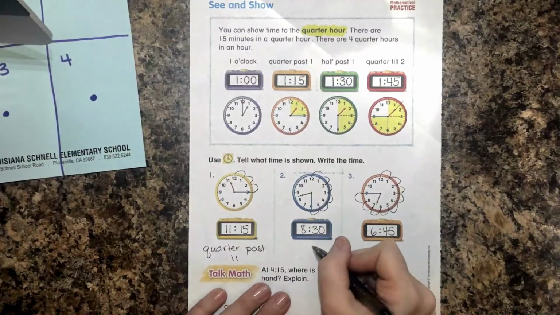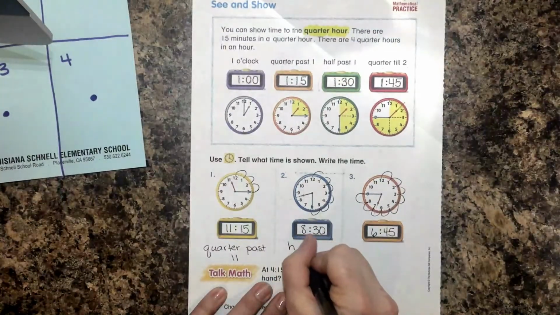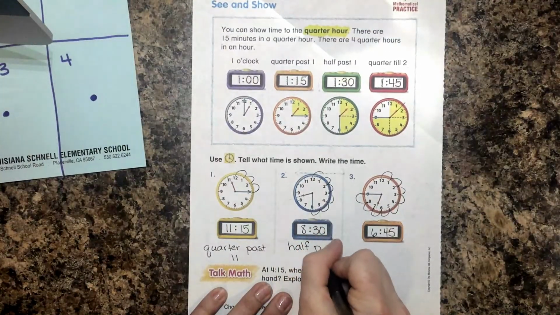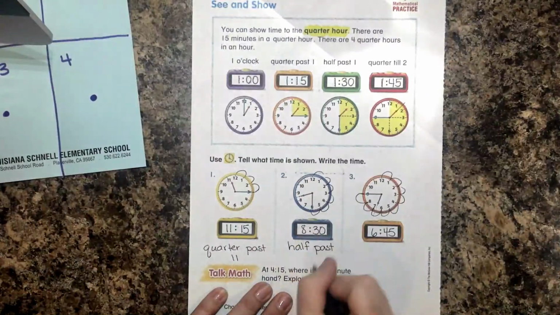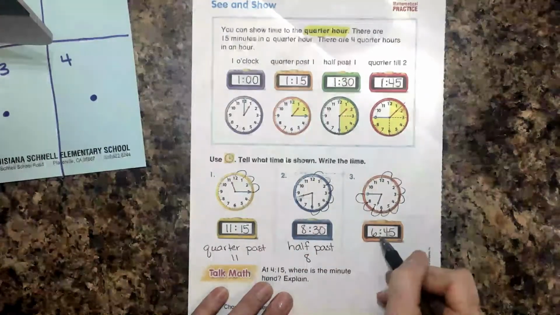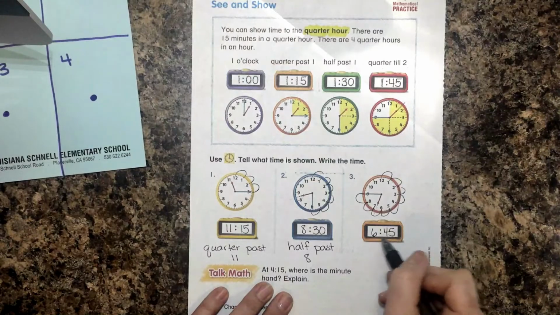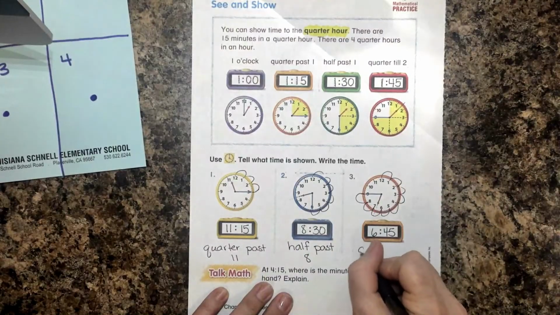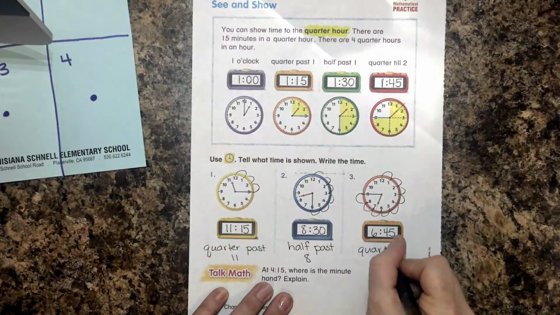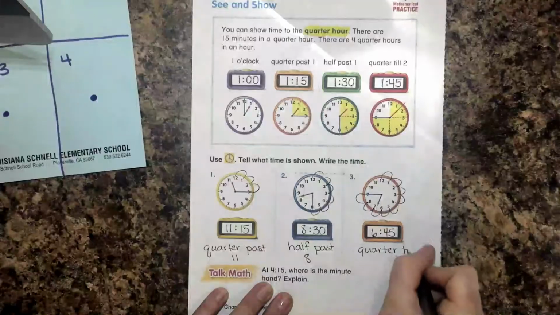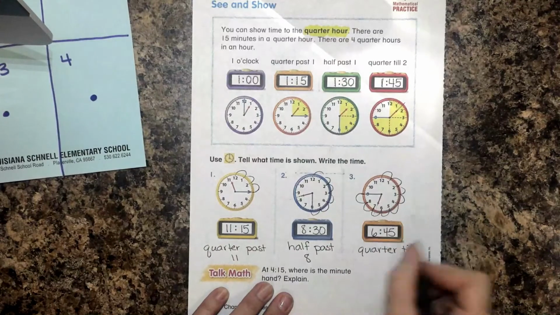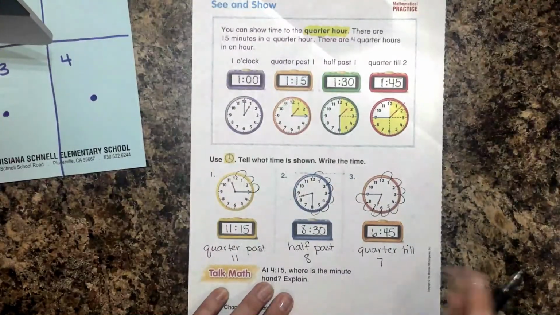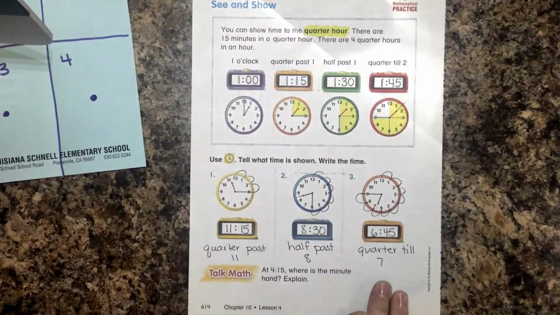Okay. This one over here, I forgot, would be 1/2 what hour? 8. That's right. 8:30. Over here, this is that tricky one because we're so close to that new hour. This is 1/4 till, and what's the next hour? 1/4 till 7. Okay, so remember that's that super tricky one.